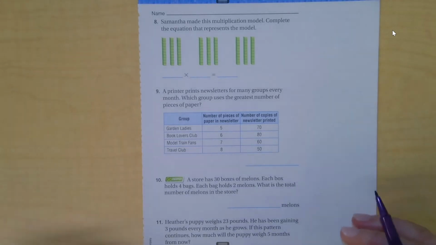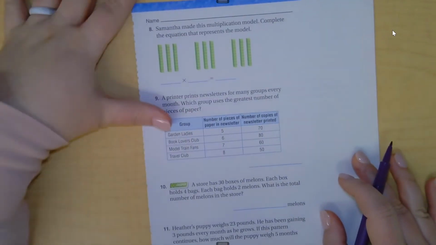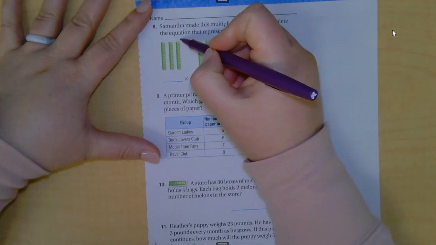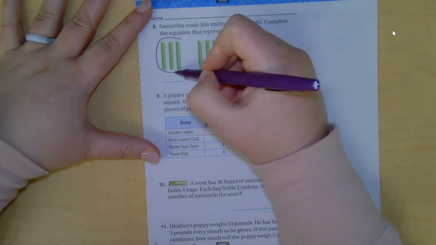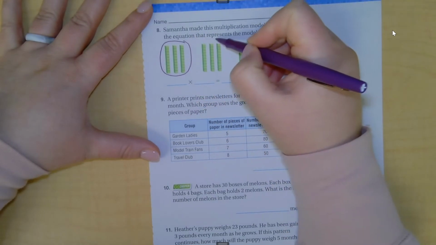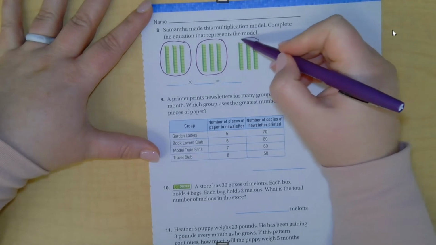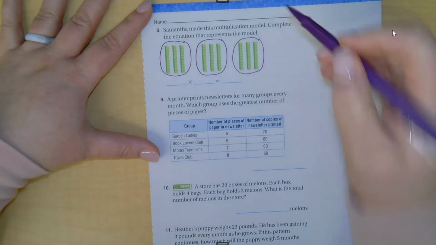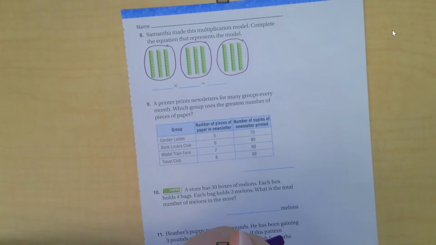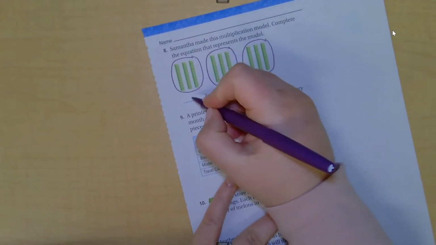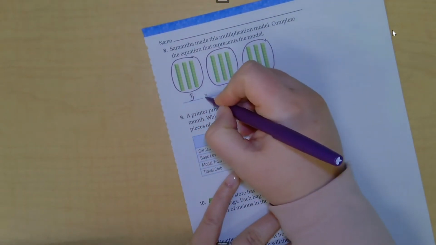So to make this a little easier to understand, let's go ahead and draw circles around these groups. They're already in groups, which is pretty easy to see, but this makes it even more clear. So now that you see there's groups, let's remember how we write groups. 3 groups of.